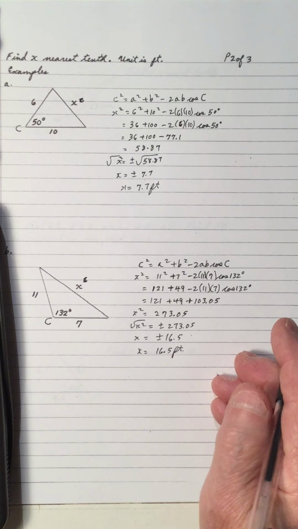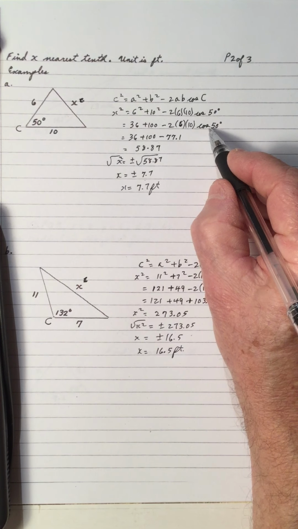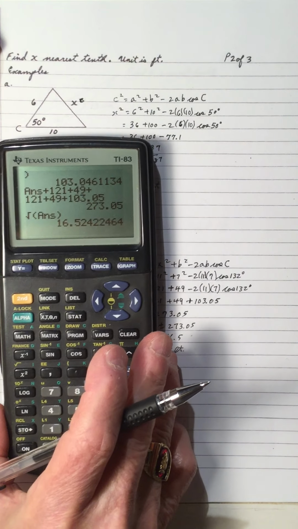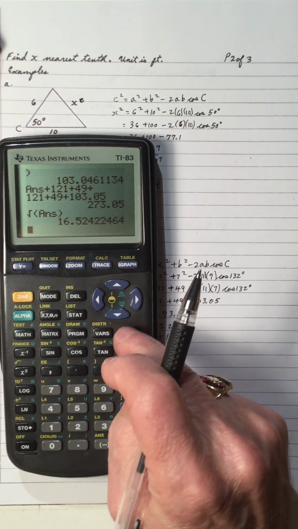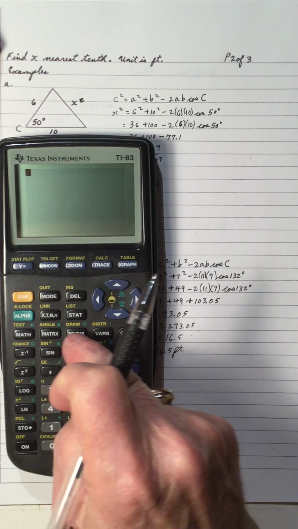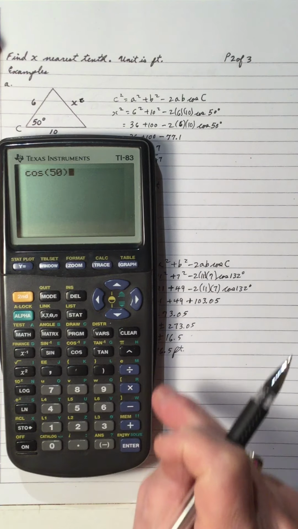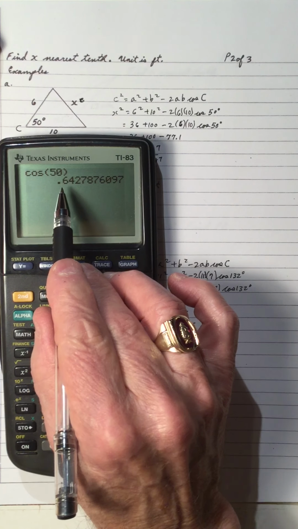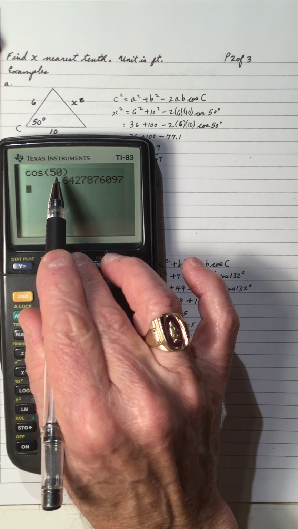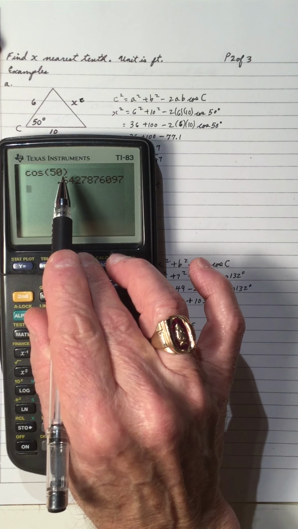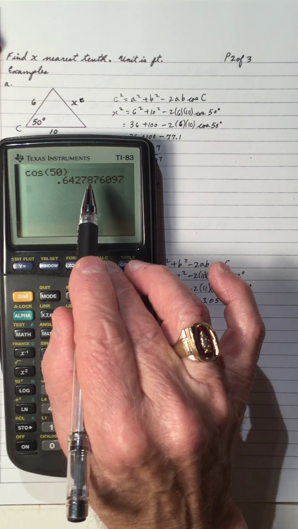Now let me explain. When you do the cosine of 50 degrees, it's going to be a positive decimal, because the angle 50 is in the first quadrant, so the cosine is positive.